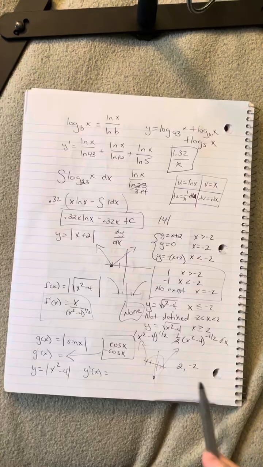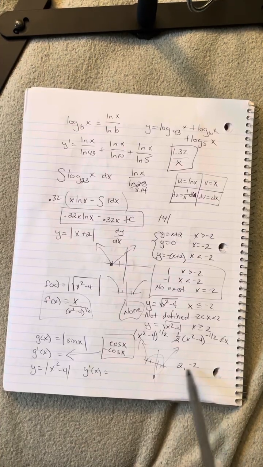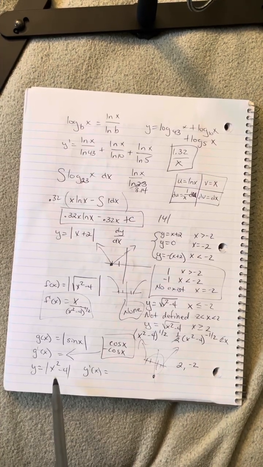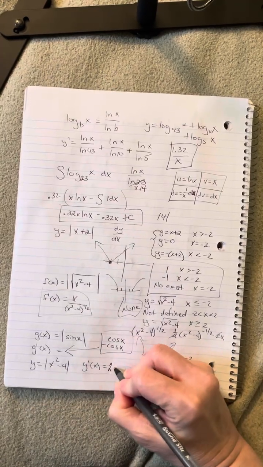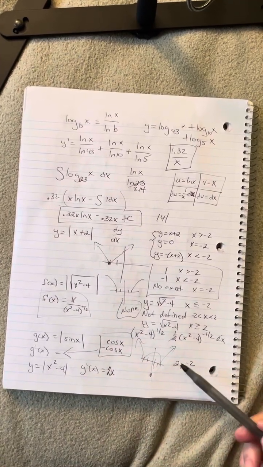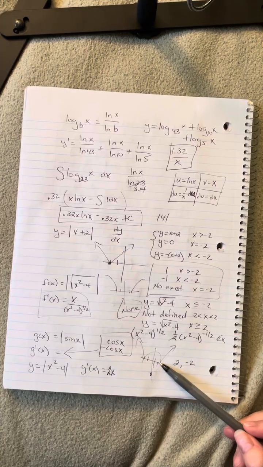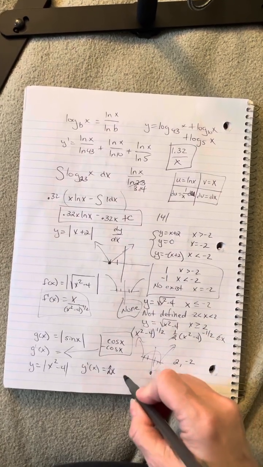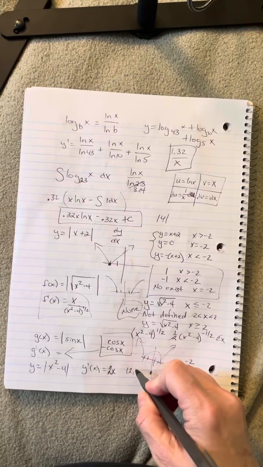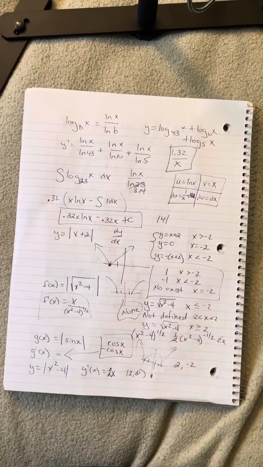Okay, so I'm ignoring this section between the 2 and the negative 2 at the moment, and I'm saying what happens when I derive this? Well, I get 2x, and that will be when I am from 2 upward. So I would list that as 2 to infinity.